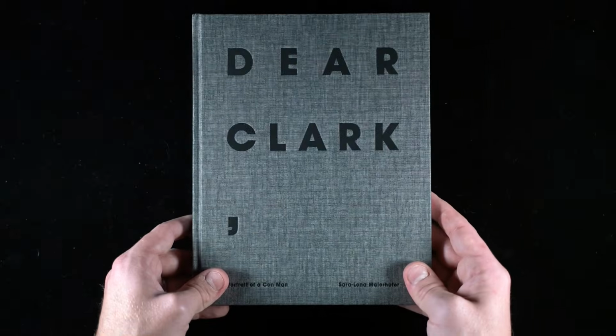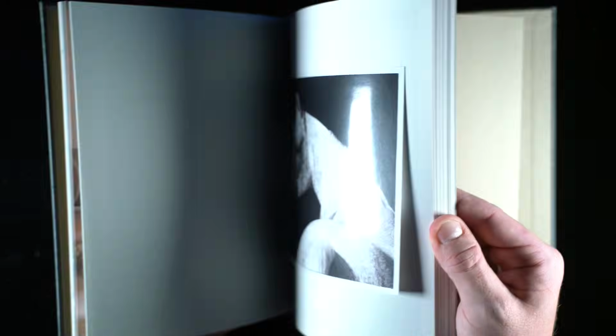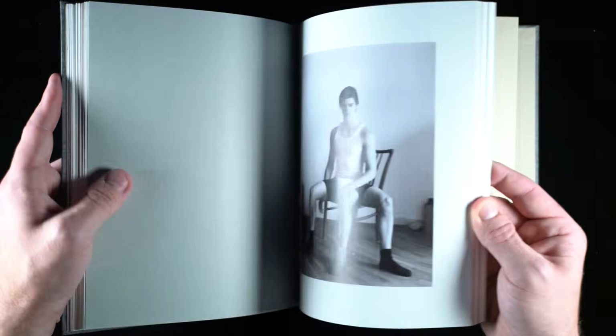So let's get started by looking at a book. I picked this book out. This is Dear Clark by Sara-Lena Maierhofer, and I picked it because I like the work. It's a nice size to look at, and it contains a lot of the elements that we're going to see and talk about in many of the other books today. So let's switch to the overhead view and get started looking at some books.